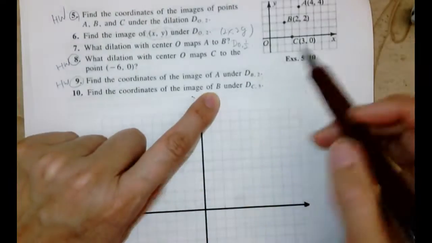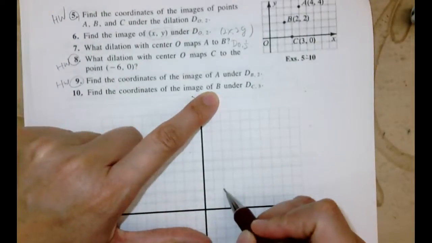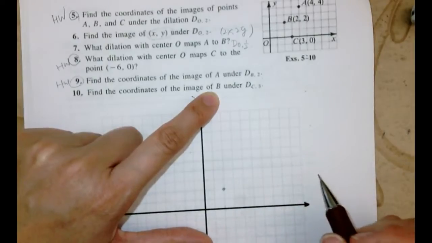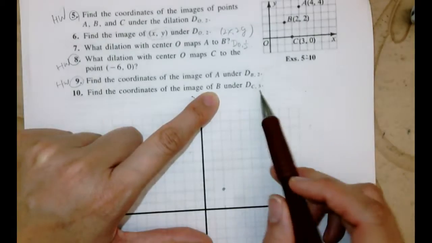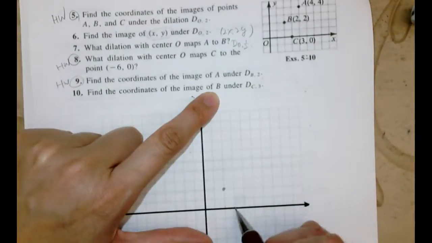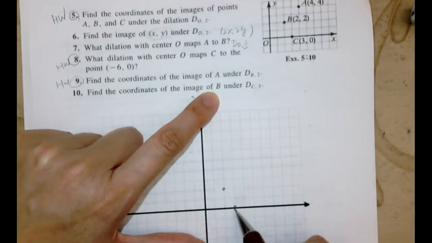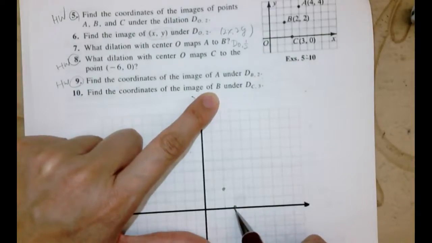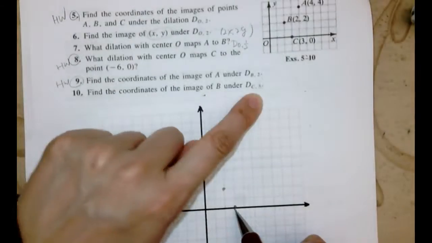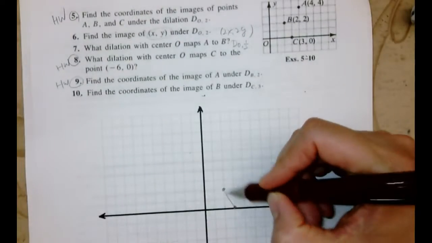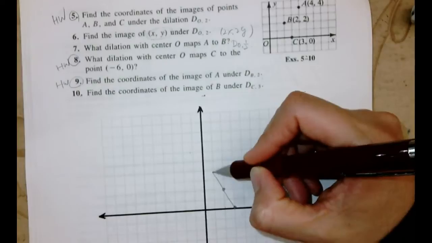Okay, so B was 2, 2. Okay, and then where is C? C is over here, 3 and 0. All right, and so this is the center of dilation, and then you want to go 3 times the image of B, so it's going to go 1, 2, 3.